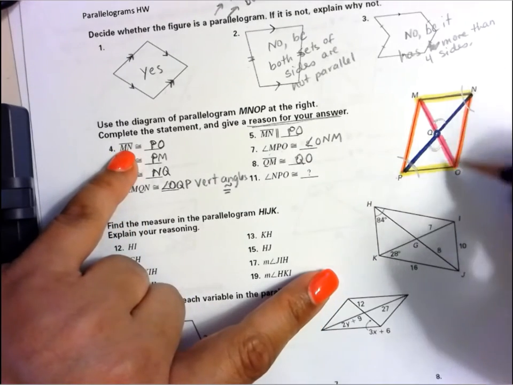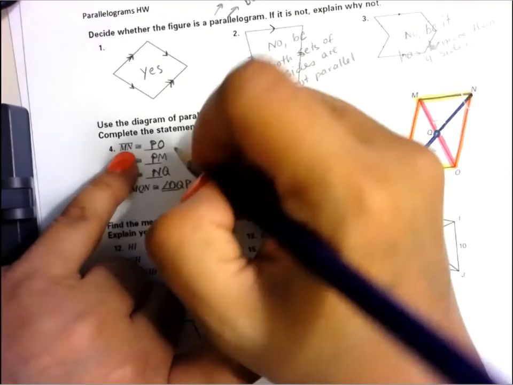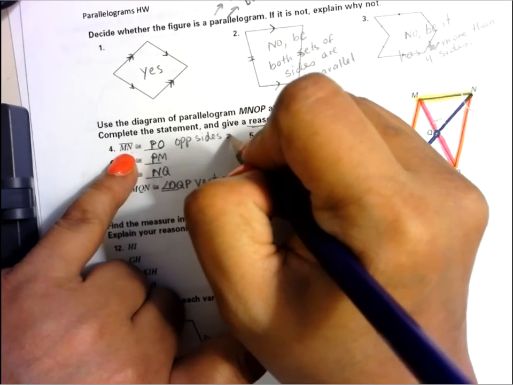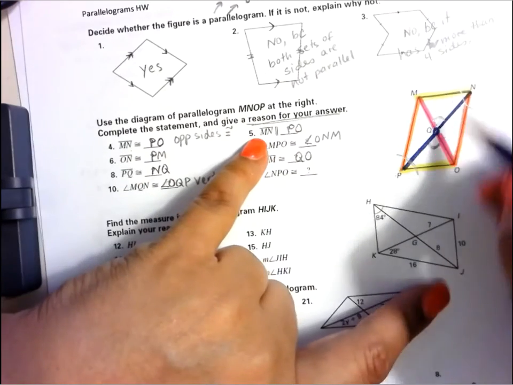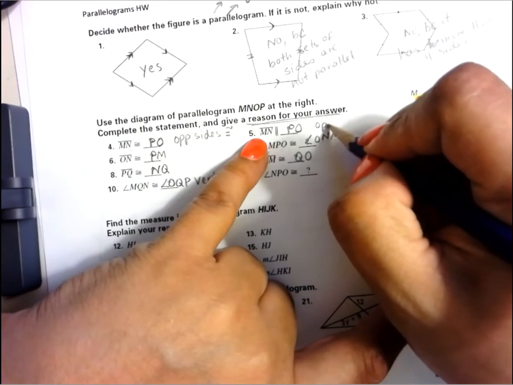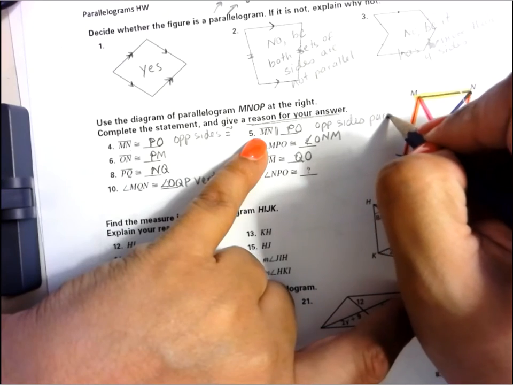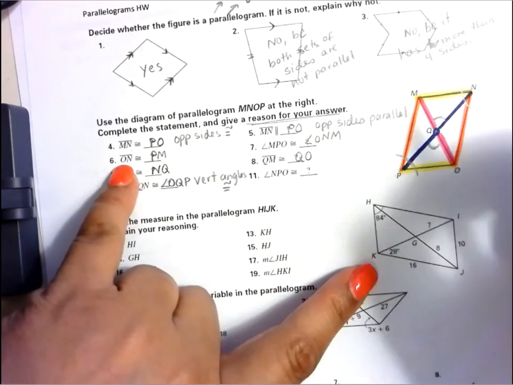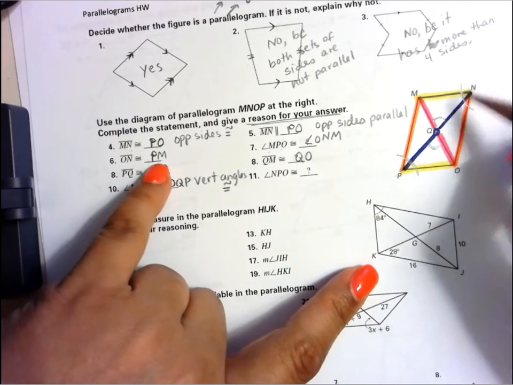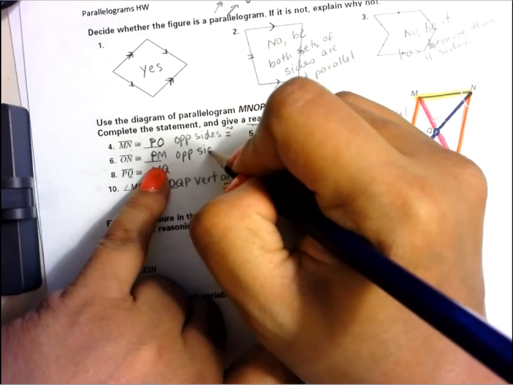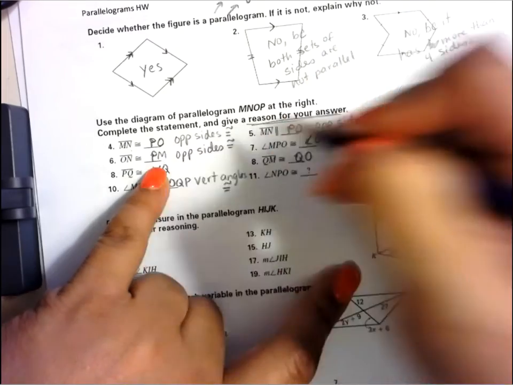MN is congruent to PO, so opposite sides are congruent. MN is parallel to PO, opposite sides are parallel. ON is congruent to PM, opposite sides are congruent.